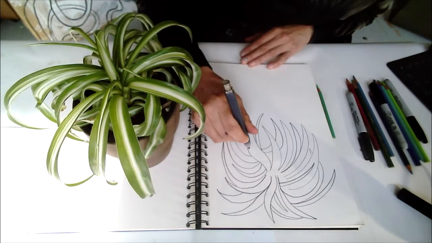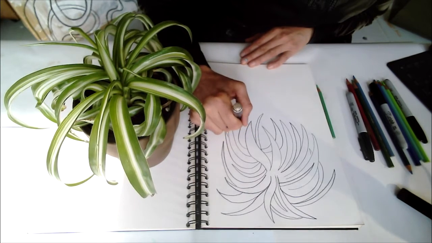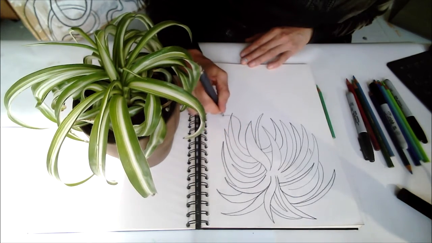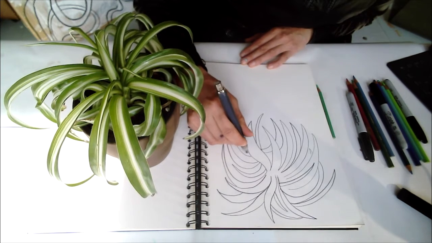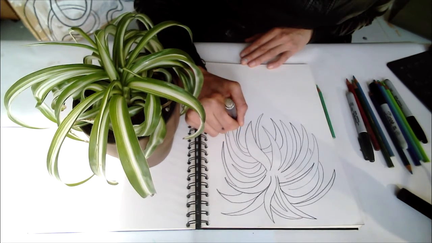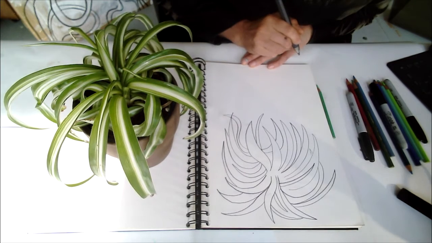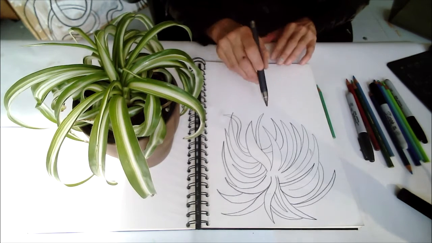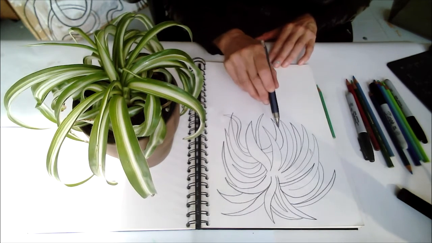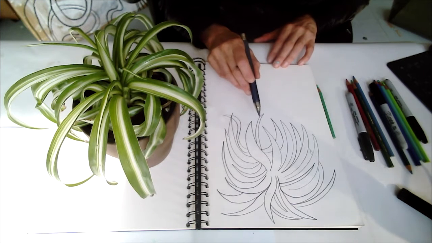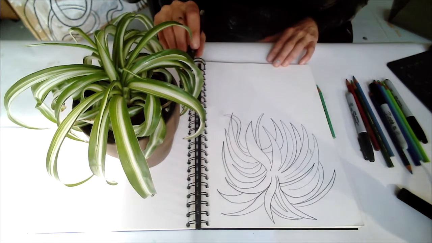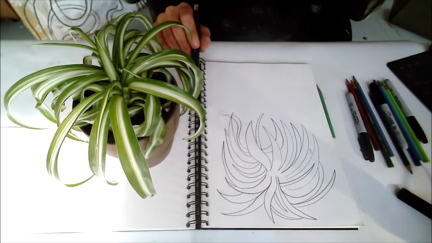So it's exciting to think about how all of us can use our art, our voices, to share the things that we see and the things that we're thinking about. So I'm almost finished with this contour drawing. What I'd also like to do is maybe think about drawing the flower pot.